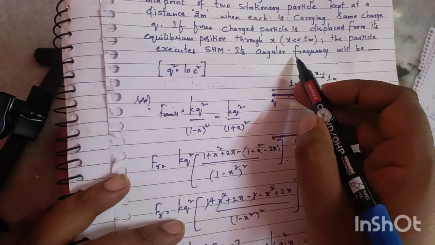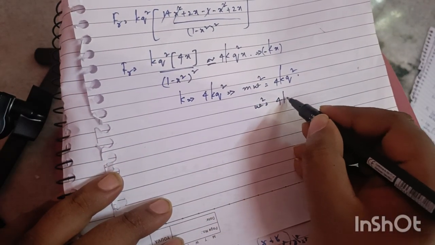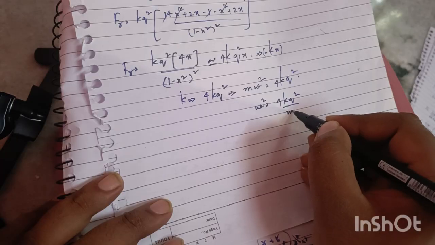And I asked for angular frequency, so omega square is equal to 4kq square by m.